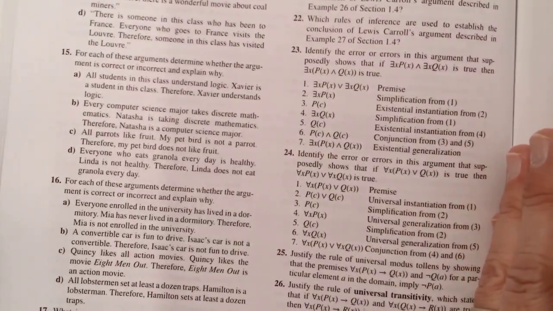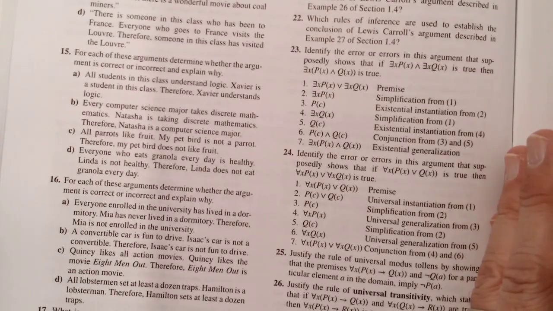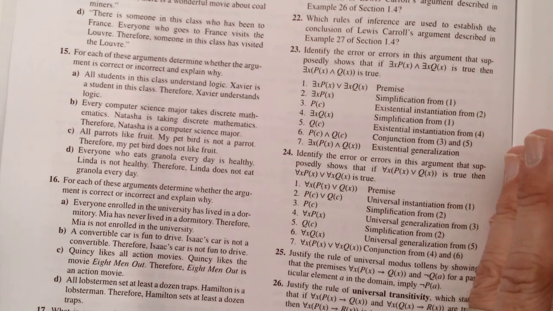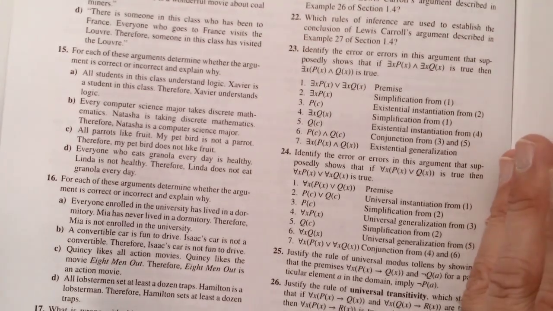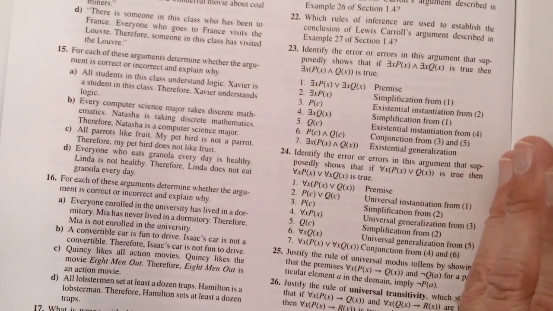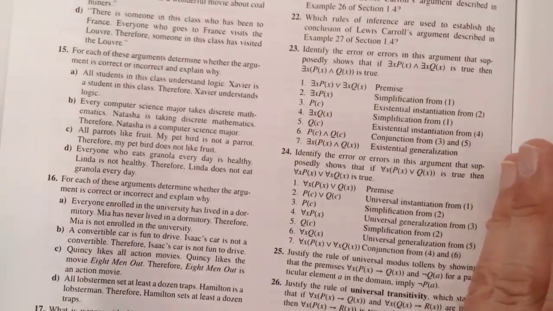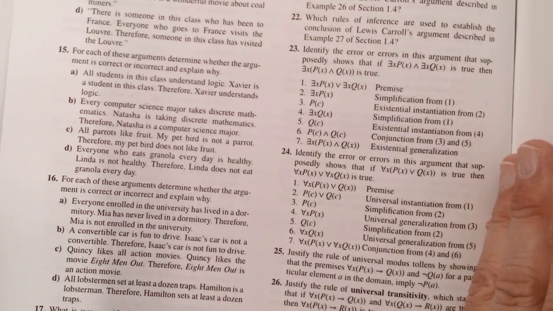And is it universal or existential? I'm sorry, instantiation or generalization. Which did I do here? I am instantiating again. Something about everybody and then something about Linda. Is this a valid statement? It is. If she eats granola, then she is healthy. She's not healthy. That's not Q. The conclusion being not P is valid. Contrapositive detachment.